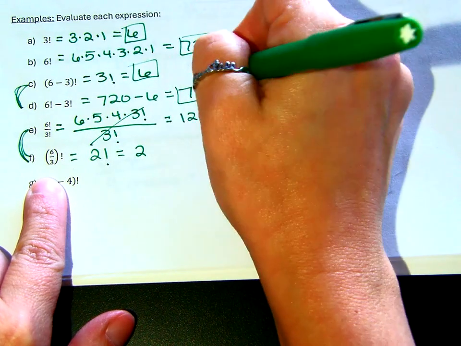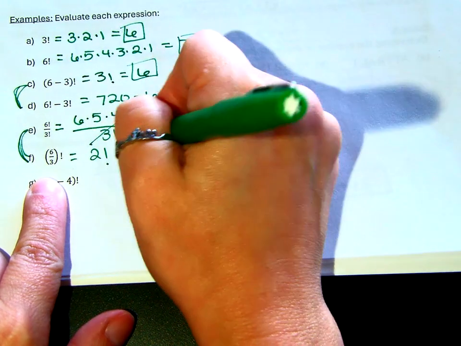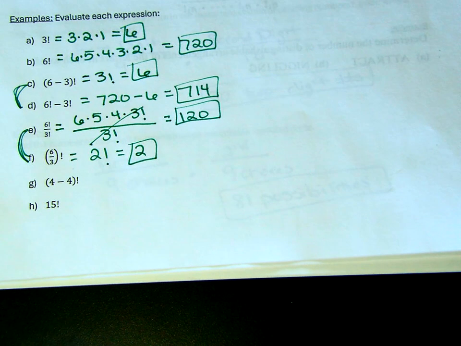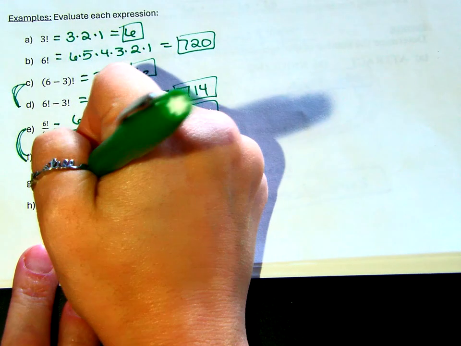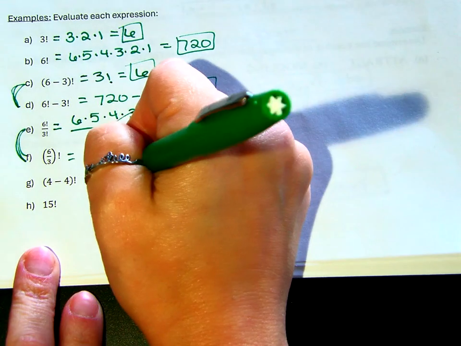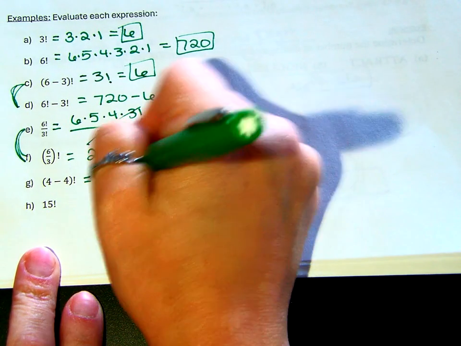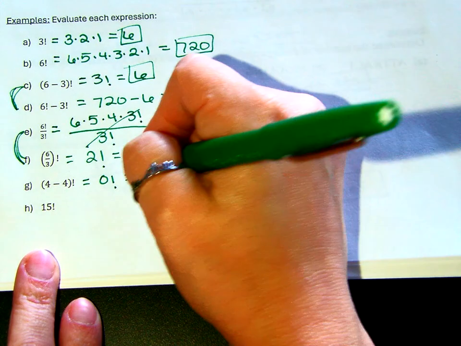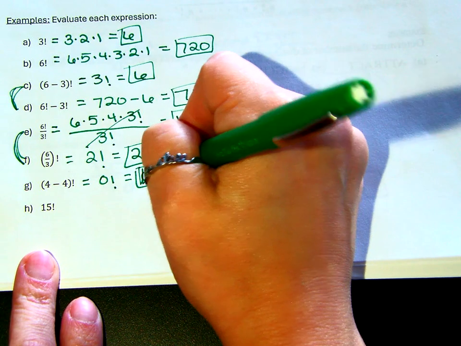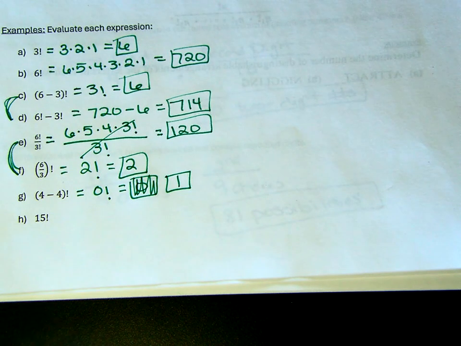All right, in G, we have 4 minus 4 inside of our parentheses factorial. That's 0 factorial, which is 0. No, it's not. What am I doing? It's 1. I said 0, and I wrote 0, and I meant 1, because that's our rule. That's our definition of 0 factorial. This is a definition.